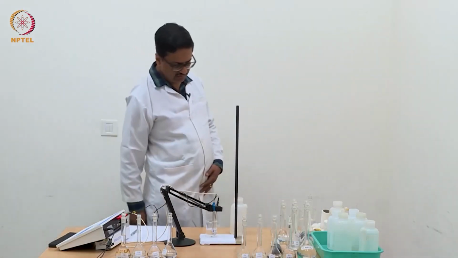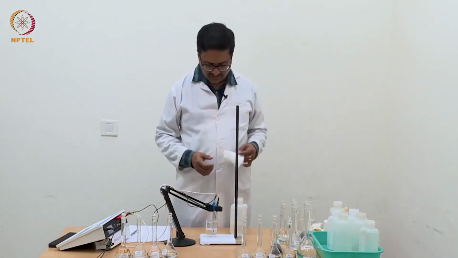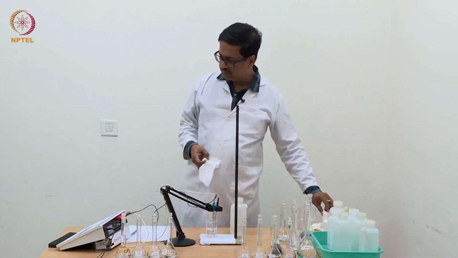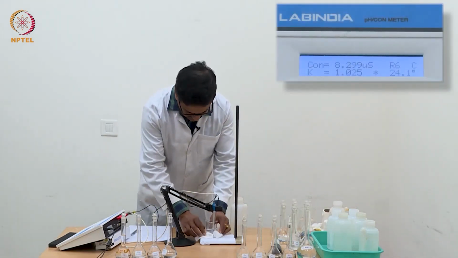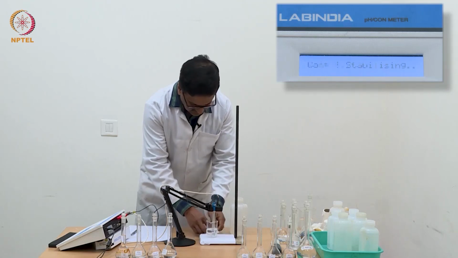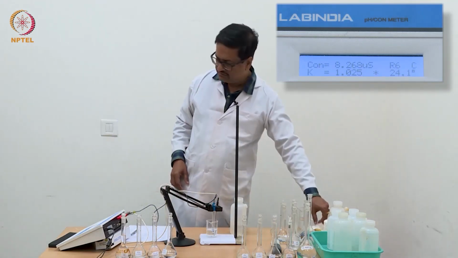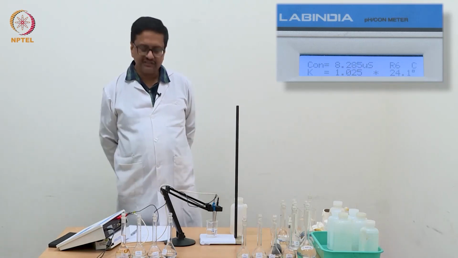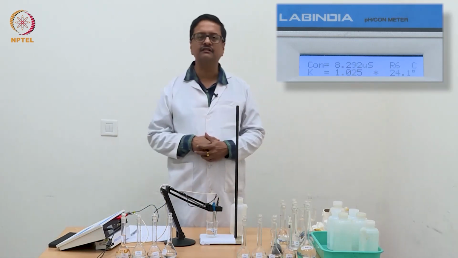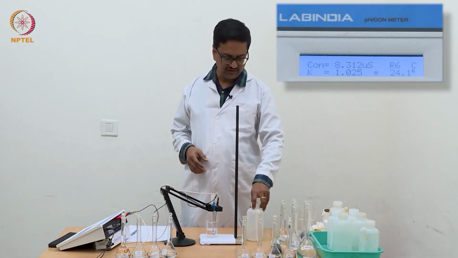Now with distilled water, you can see that it is reading about 8-9 microsiemens. So that means the electrode is almost clean, and one can use this electrode once again for any further experiment.